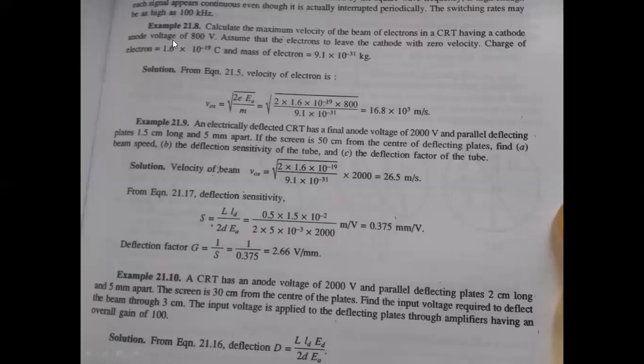having an anode voltage of 800 volts, and assume that the electrons leave the cathode with zero velocity. And from the equation v0x, we can find the velocity of the electrons in the x direction. That is the square root of 2eE_A by m.